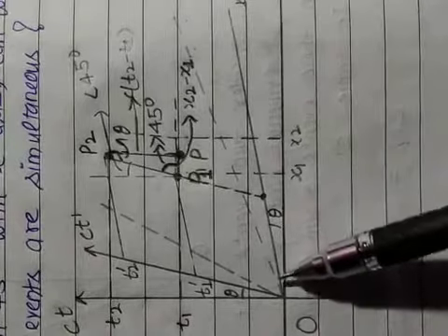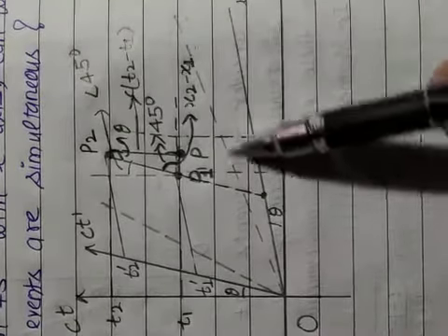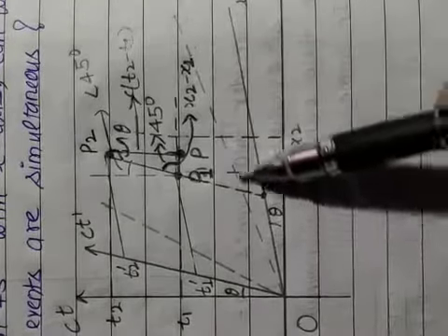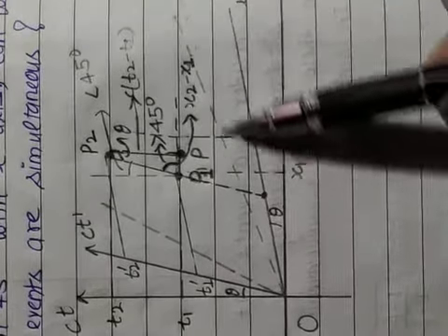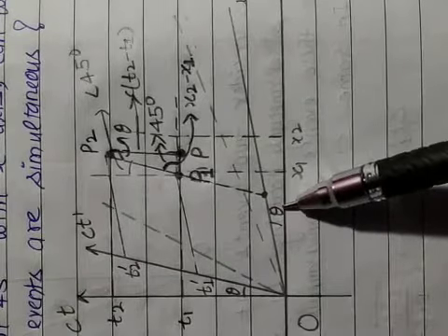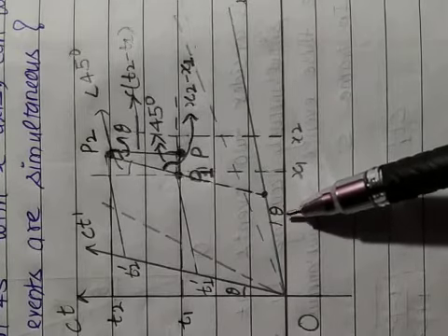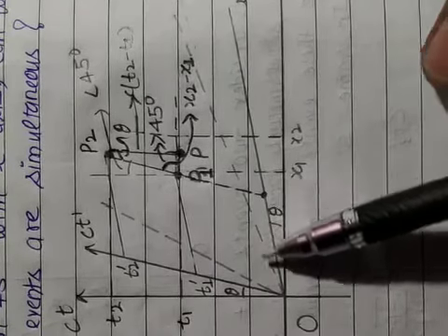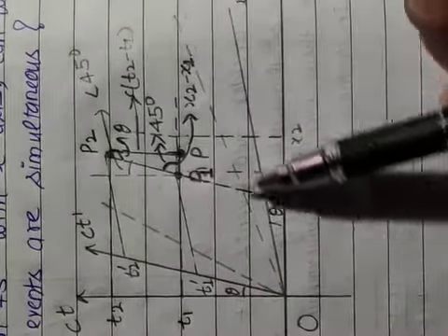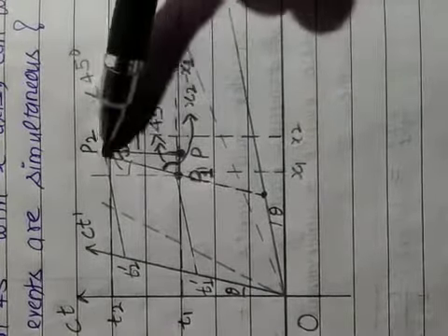So if I draw this X prime line, and I know that this angle does not equal or exceed pi by 4, then there is no line which is parallel to this P1 P2 line.